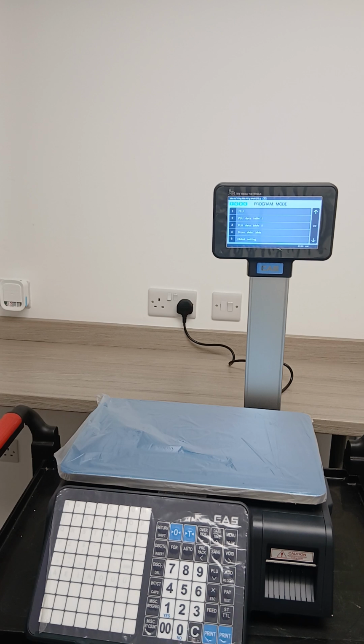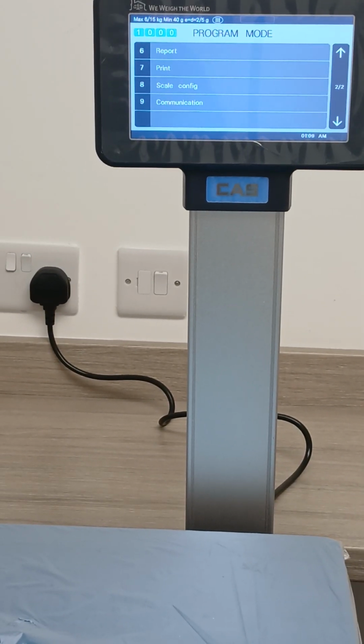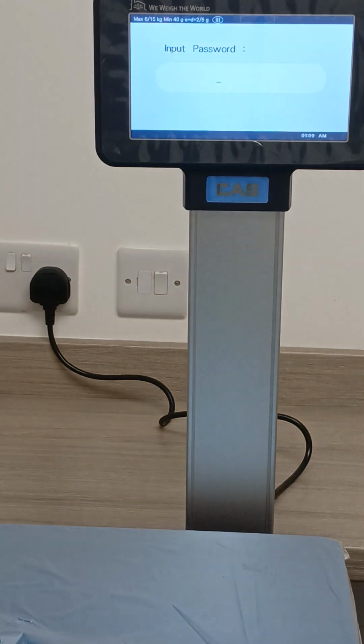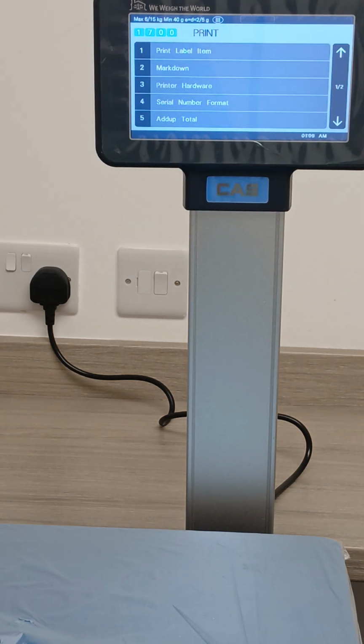And the second setting you have to change in the program mode menu, if you press the down arrow to scroll to page 2, it's option number 7, which is the print option. So we press number 7. It asks for the password. The default password on UK scales is 000419. And then press the blue print button, and then it brings you to the print menu.